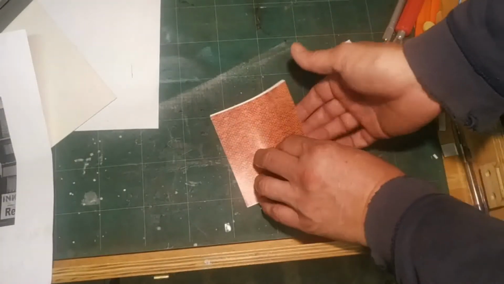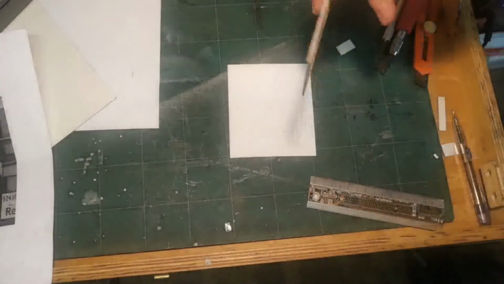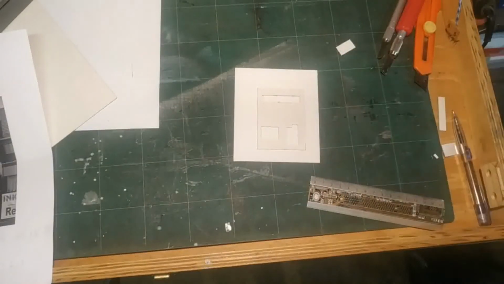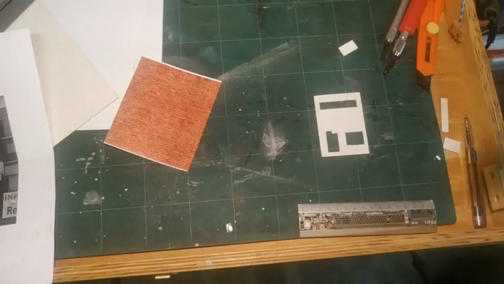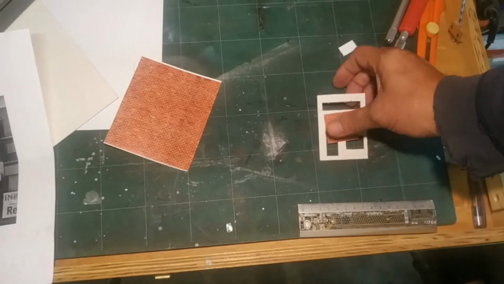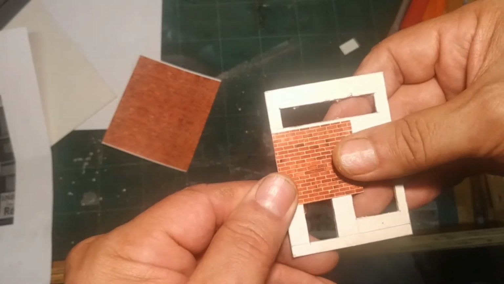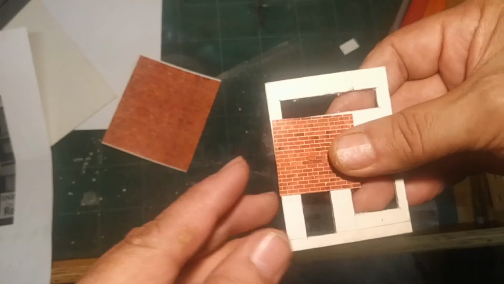So what I do is I take the brick paper, lay it face down, take my building front, flip it over and lay it down on the paper, and then I can cut it out, but there's another thing or two that needs to happen before that. I'm just going to demonstrate with a small piece of brick paper. The bricks, if I can bring it closer to the camera, must run perfectly straight or square to the window and the floor and whatever.